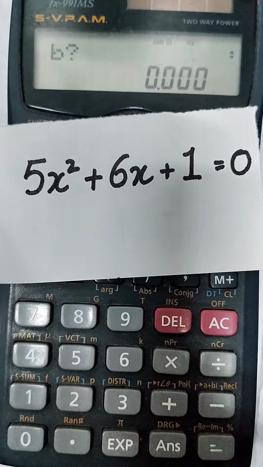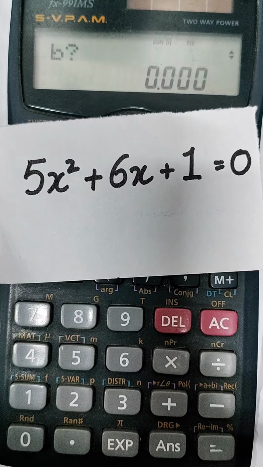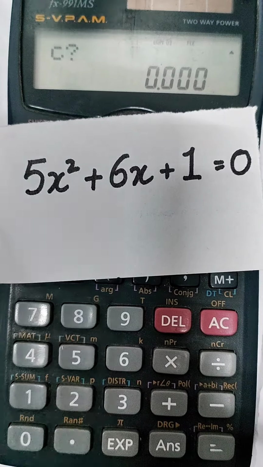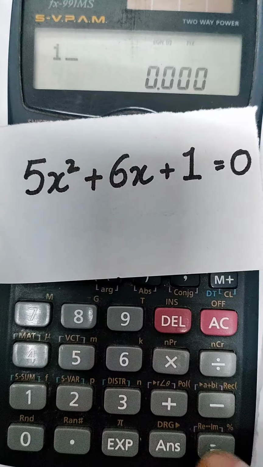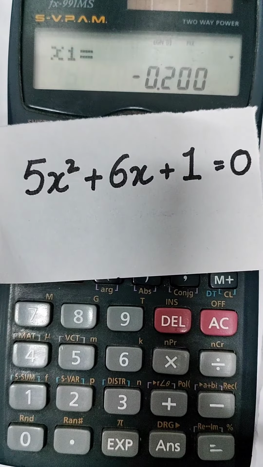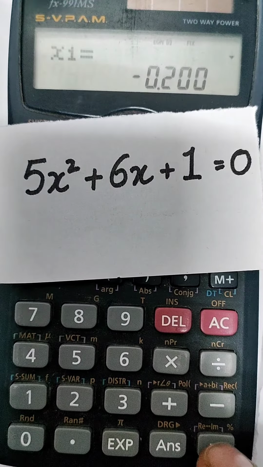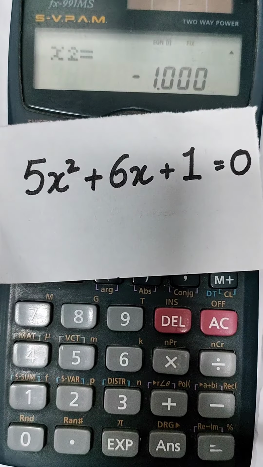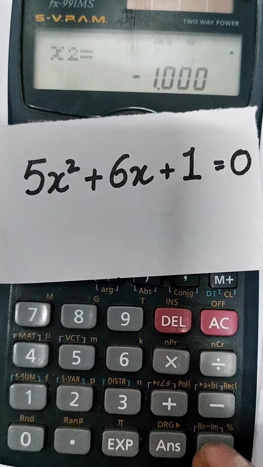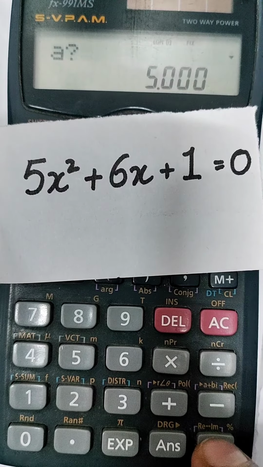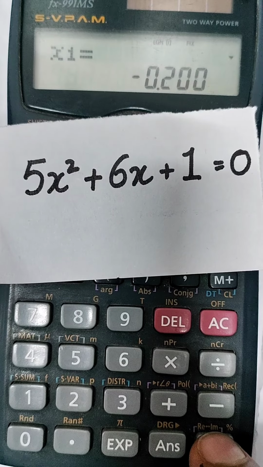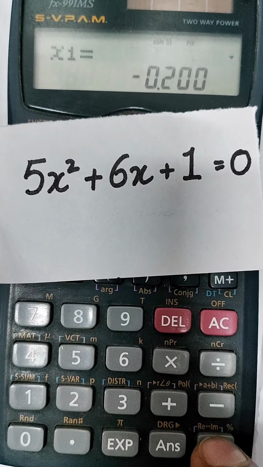Then I'll press equal to. The value of b is 6, so I'll enter 6 and press equal to. The value of c is 1, and I'll press equal to. And we have the solution. The value of x is minus 0.2 and minus 1. So these are the solutions for this equation. If you want to enter other values, you can press the equal to sign again and enter them. So this is how we solve the 2 degree equation.